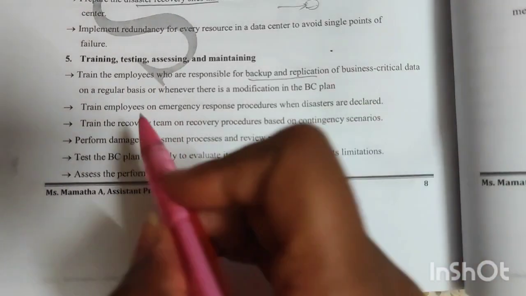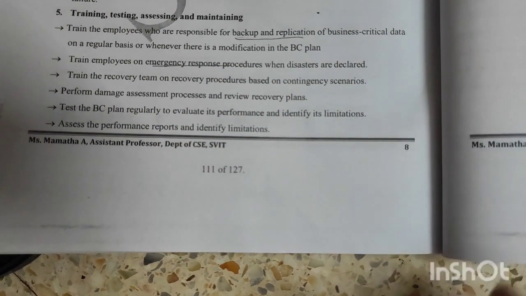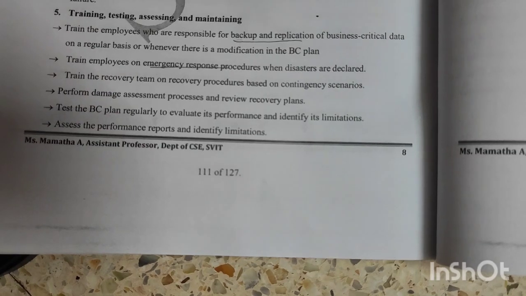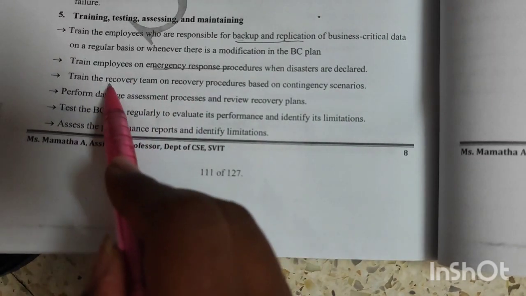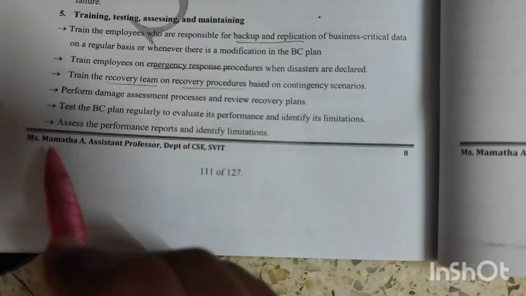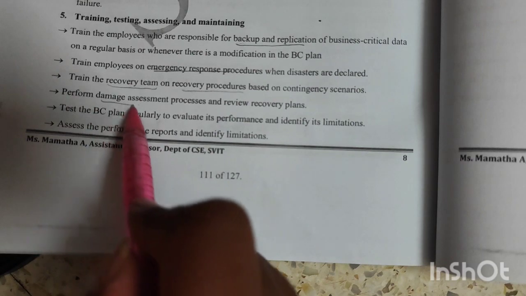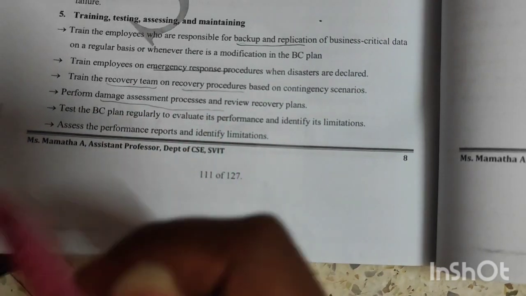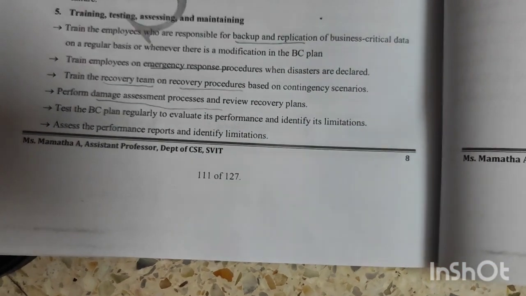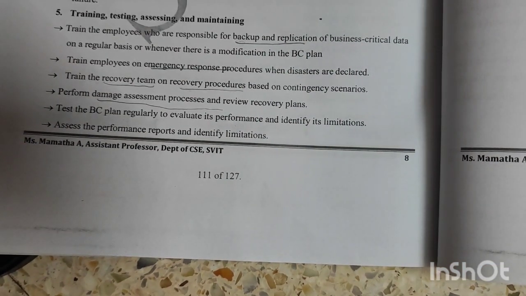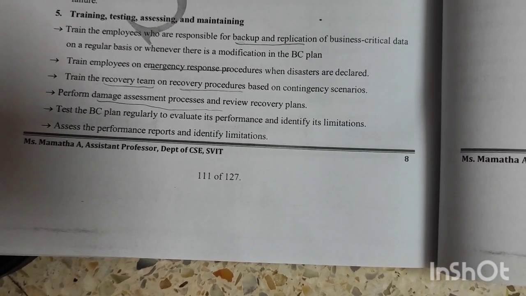So they'll train them on emergency responses, what you have to do. It's like, if your files are getting corrupted, what is the first thing that you have to do in your emergency situations. And then you assign recovery teams and recovery procedures that they have to follow. Then you have damage assessment and process of recovery. Now, if the damage is already done, you analyze it and then you make a recovery plan, right? So that is what you're doing here. Then you're testing your business plan regularly to check its limits. So you keep checking it often.